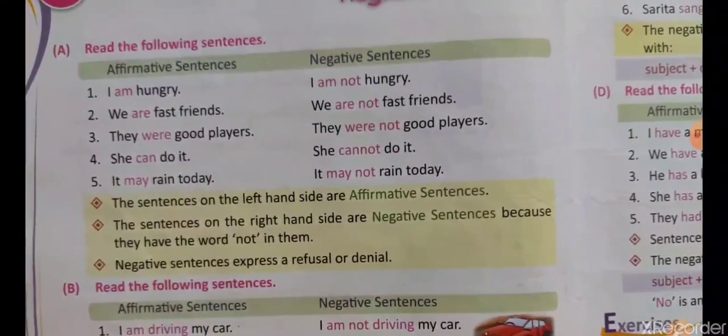So coming on to the A part, read the following sentences. I am hungry. Negative sentence will be I am not hungry. We are fast friends. We are not fast friends. They were good players. They were not good players. She can do it. She cannot do it. It may rain today. It may not rain today.